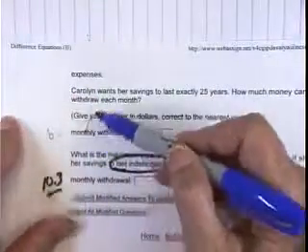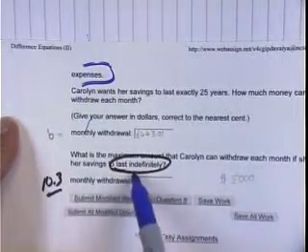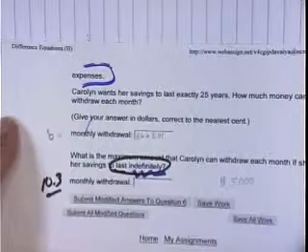And the question was not the first question, but the second question. All right. So what is the maximum amount that Carolyn can withdraw each month if she wants her savings to last indefinitely? Indefinitely. We don't want her account to go down to 0, but we always want the money to be there where she can remove the same amount every month.